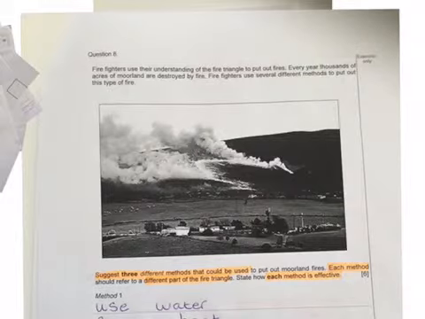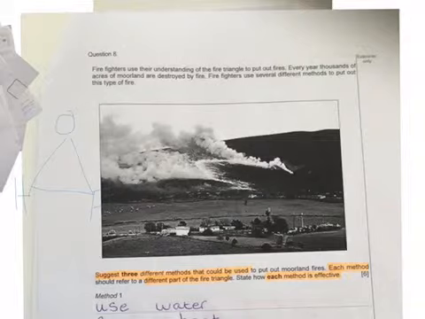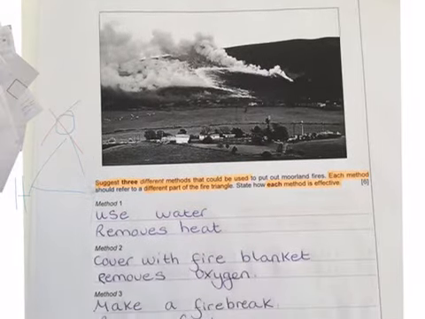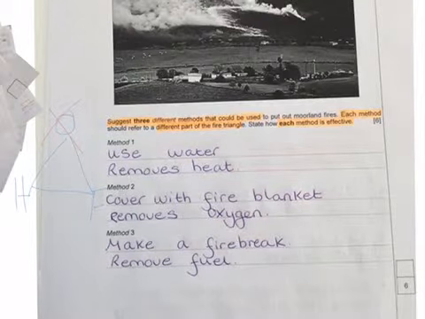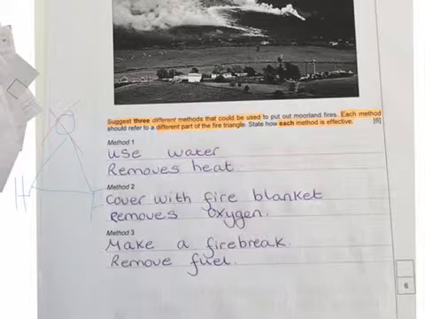Thinking about the fire triangle then, you've got oxygen, you've got fuel, and you've got heat. Okay, so as soon as you eliminate one of them, as soon as you get rid of one of them, that means that the fire should hopefully go out. Okay, so suggest 3 different methods. You see I've highlighted that, and each method was referred to a certain part of the fire triangle. So I've drawn the fire triangle there. State how each method is effective.